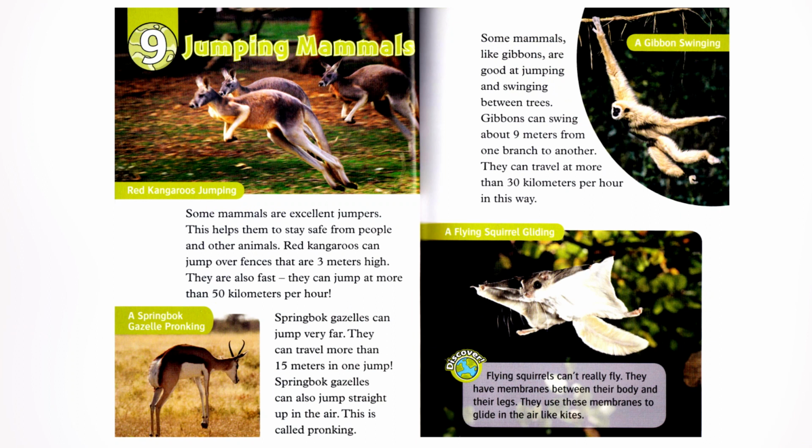Chapter 9. Jumping mammals. Some mammals are excellent jumpers. This helps them to stay safe from people and other animals. Red kangaroos can jump over fences that are 3 meters high. They are also fast. They can jump at more than 50 kilometers per hour.